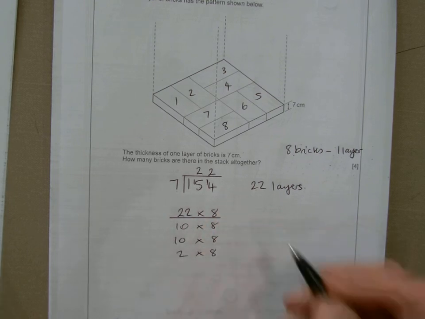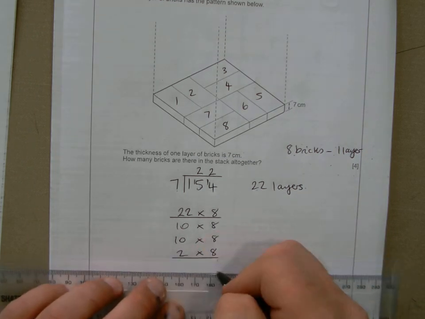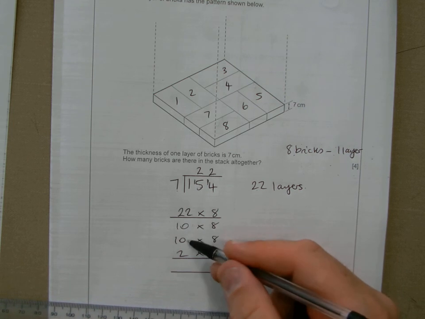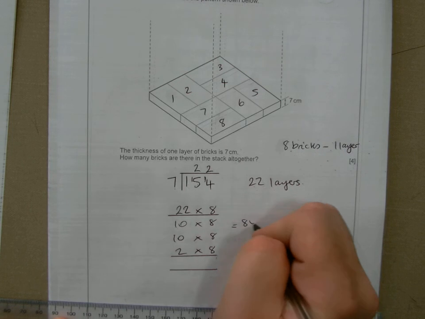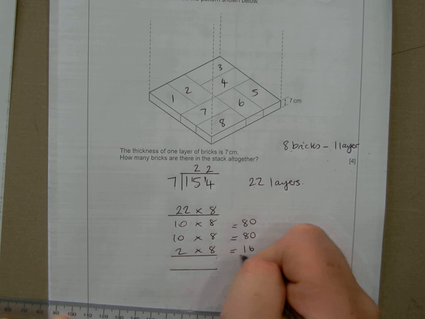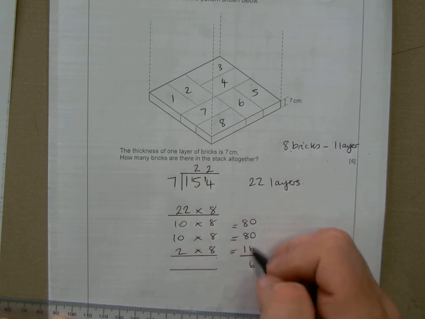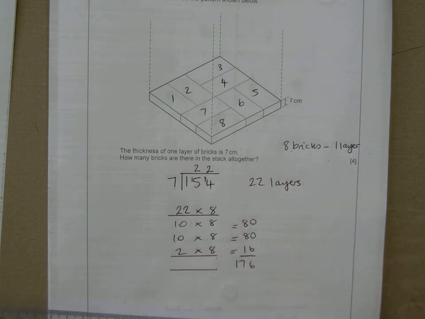You could literally split it up like that, because you've got 22 lots of 8: there's a 10, another 10, which is 20, and then 2 lots there. So working that out, that's 80, that will be 80, and that will be 16. Add them up. Adding the units, you get 6. Add then the tens, you get 17. So 176 bricks altogether.